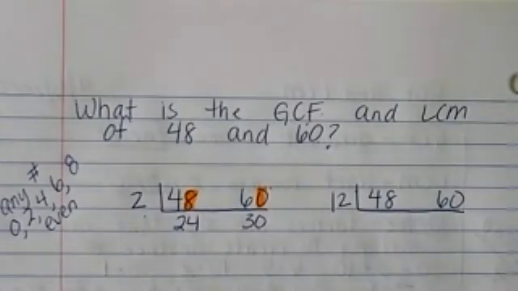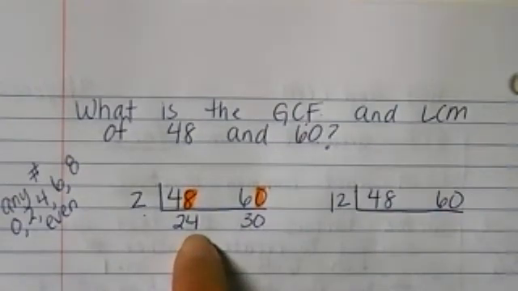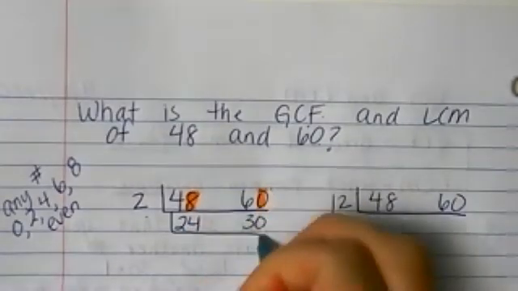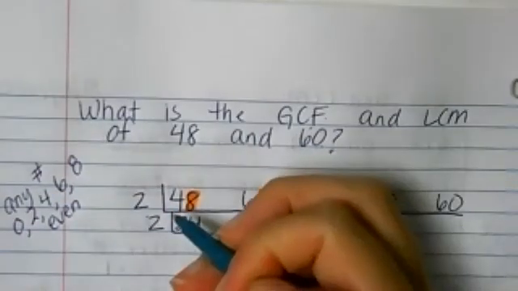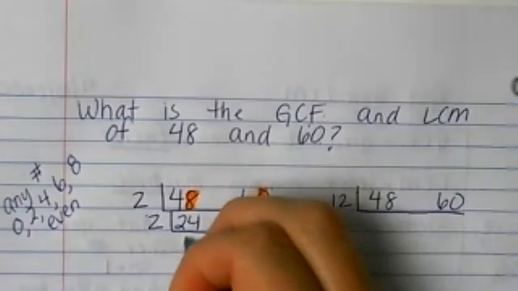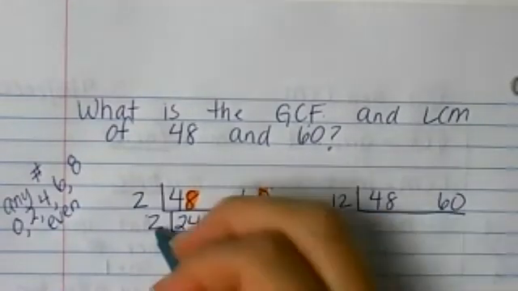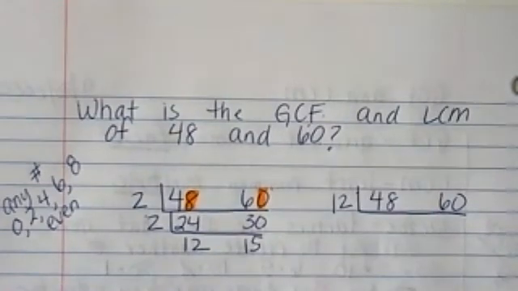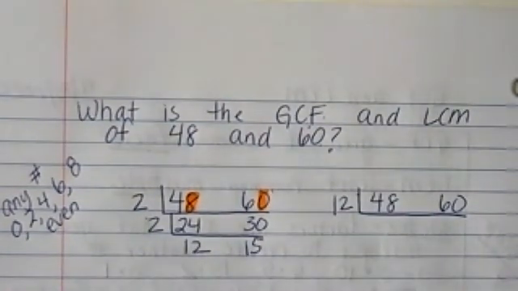So we could apply the same rule down here. 24 ends in a 4. 30 ends in a 0. So I could divide by 2 again. 24 divided by 2 is 12. 30 divided by 2 is 15. If you didn't know that right off the top of your head, you're working it out.